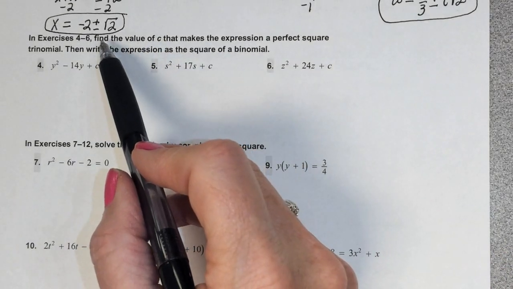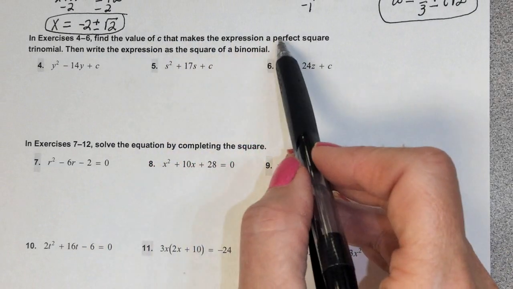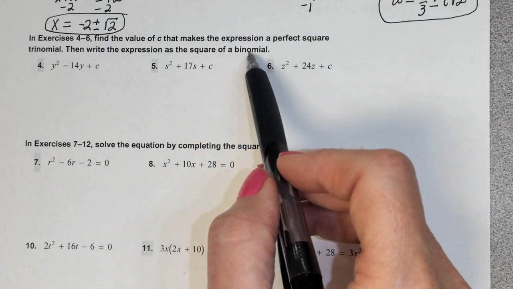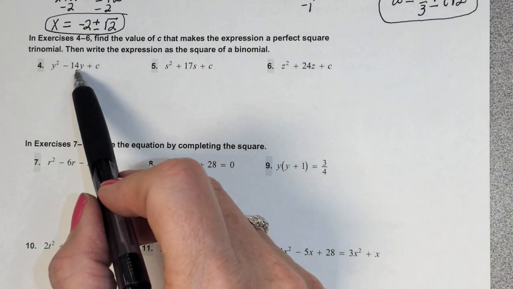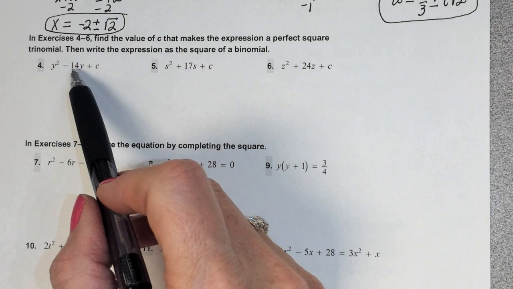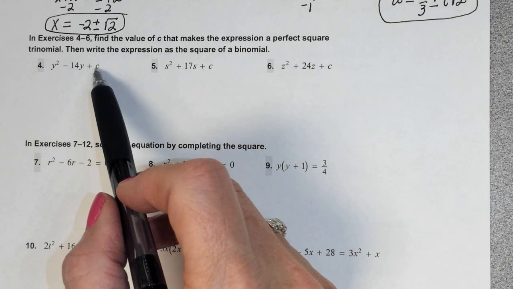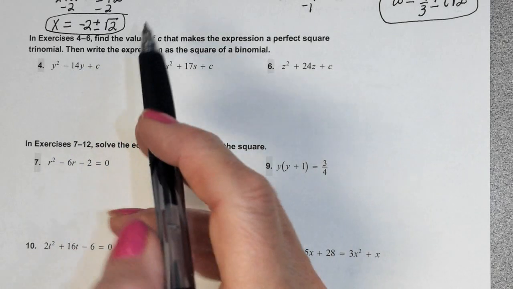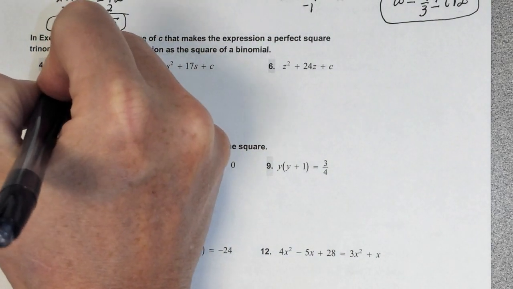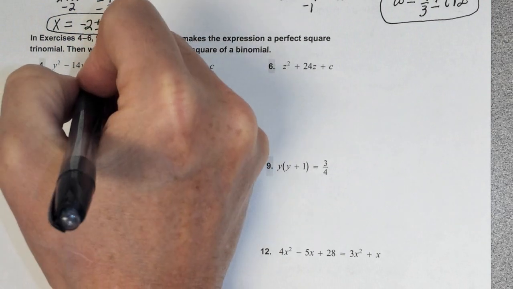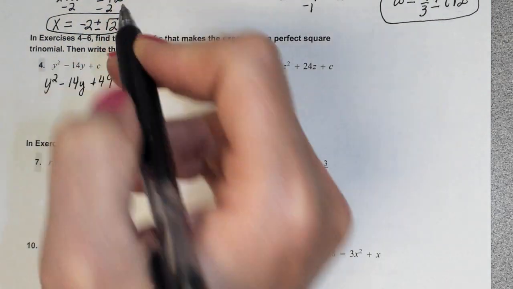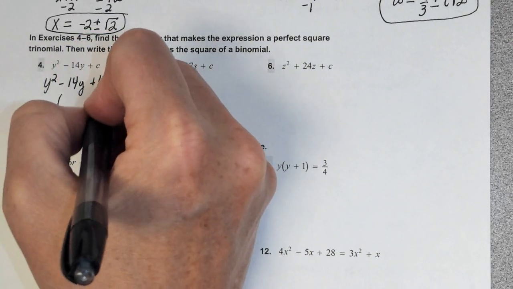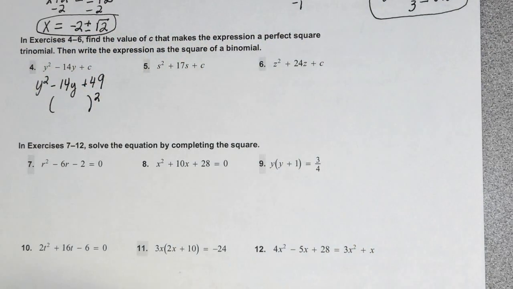Down in this part, we're just trying to find the value of c that makes the expression a perfect square trinomial. Then write the expression as the square of a binomial. Okay, so remember our pattern. All we have to do to find out how to make this a perfect square trinomial is to take half of this and square it. So what's c going to be, you guys? What is it? 49. And now you want to rewrite that as the square of a binomial. So like this, that's the square of a binomial.